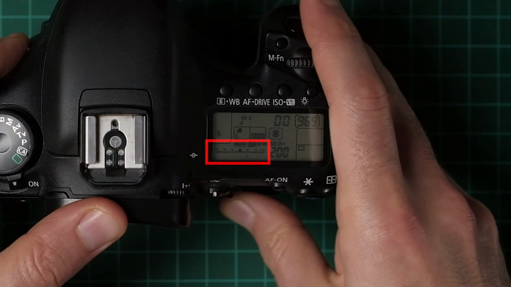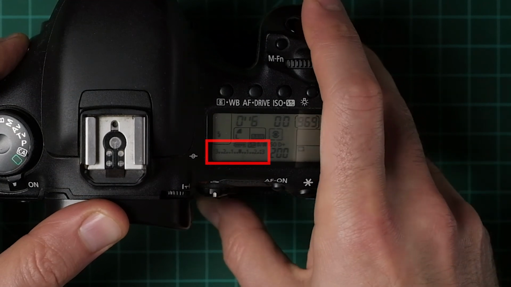Positive numbers instruct your camera to make brighter auto exposures, and negative numbers instruct your camera to make darker auto exposures. As a rule of thumb, very bright scenes and subjects require a positive adjustment, while those that are dark require a negative adjustment. Now let's take a look at a simulated example of exposure compensation.